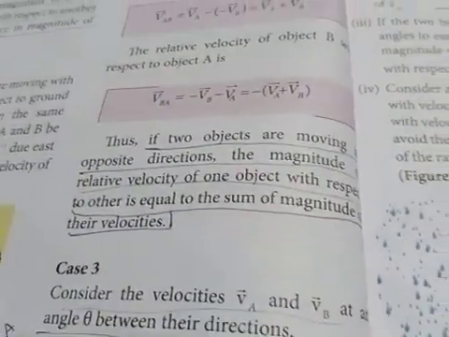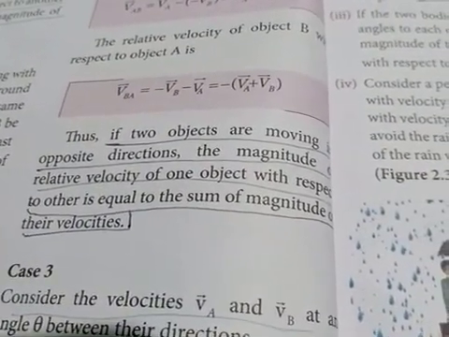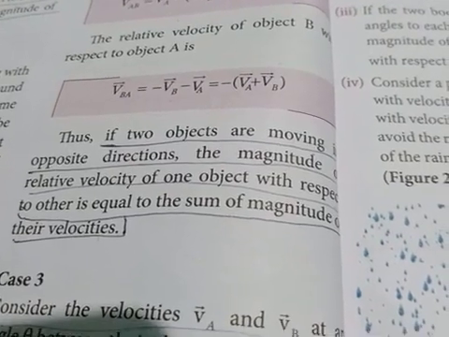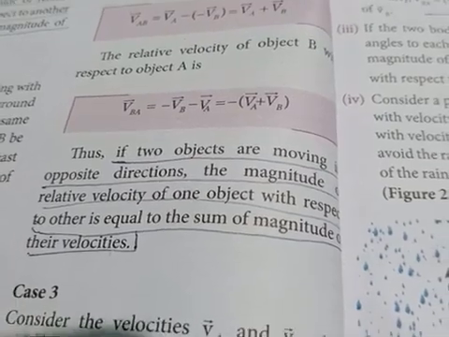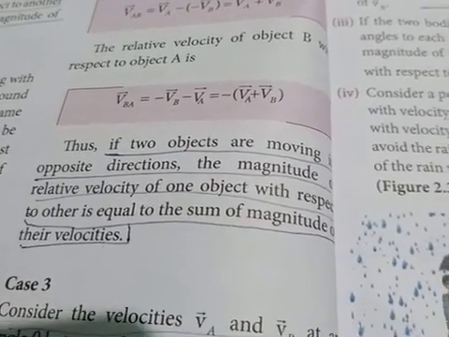Let us see what the next case is. You can take this conclusion, take a screenshot of this. If two objects are moving in opposite directions, then the magnitude of relative velocity of one object with respect to the other is equal to the sum of the magnitudes of their velocities. Now let us see the third case. Case 3.